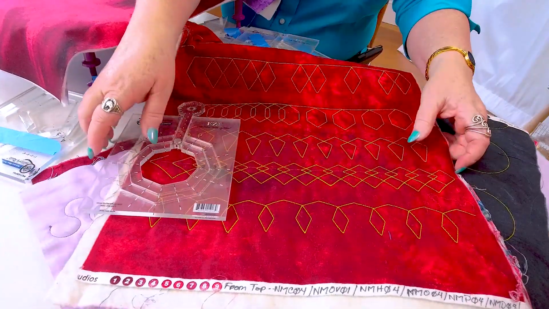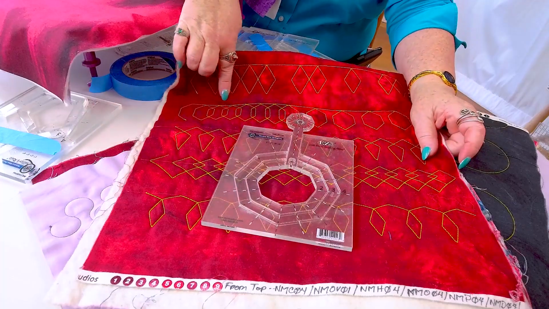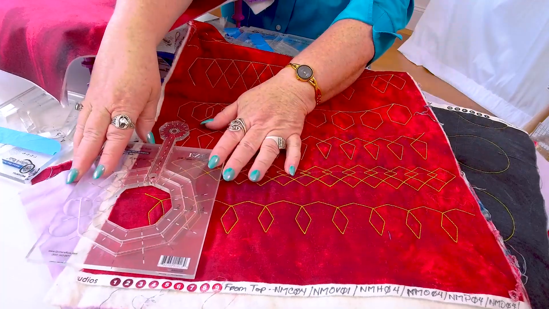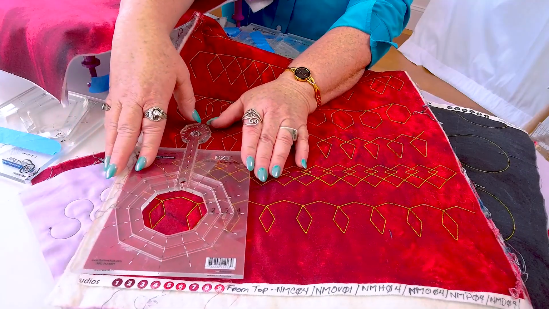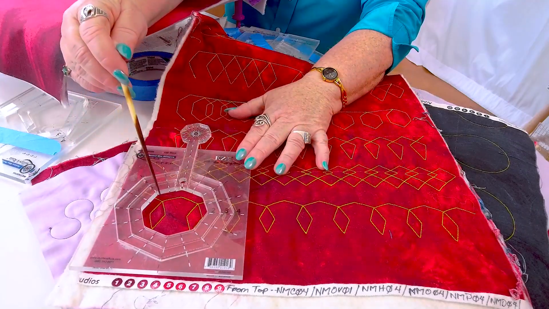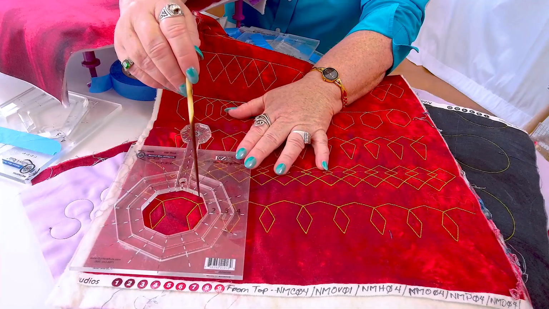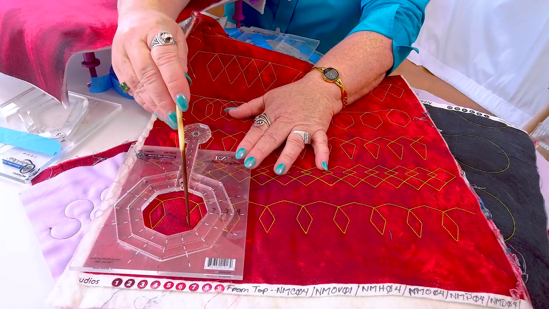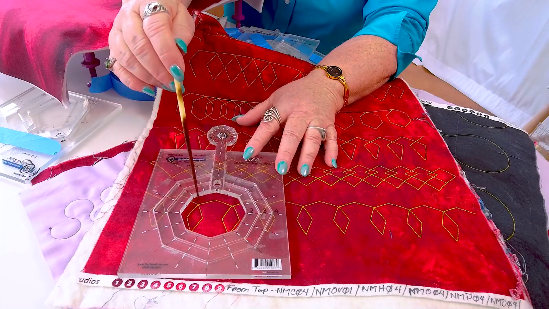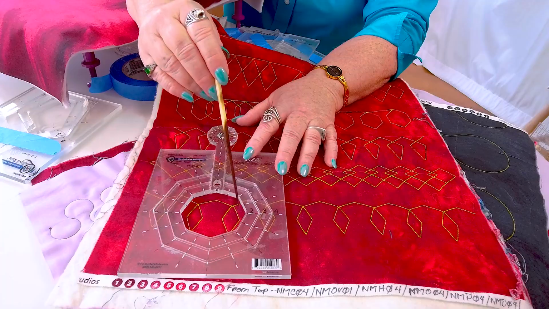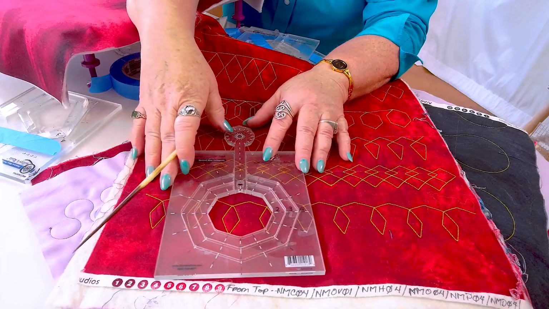Up here, we were on the straight edge, but here I'm lining it up on the point. So now you can see 1, 2, 3, 4, 5, 6. Slide your template, 1, 2, 3, 4, 5, 6.